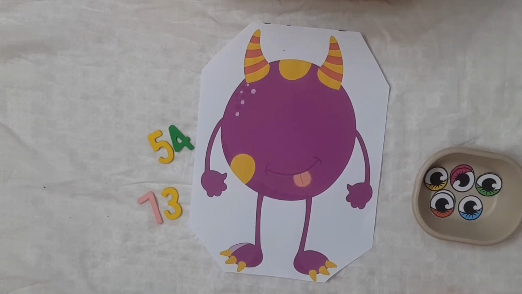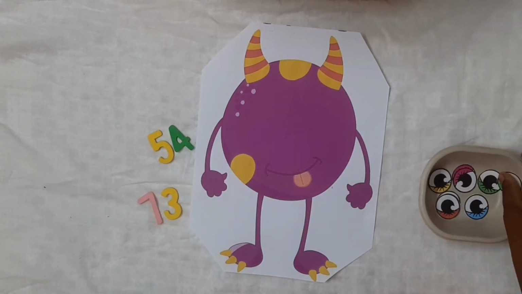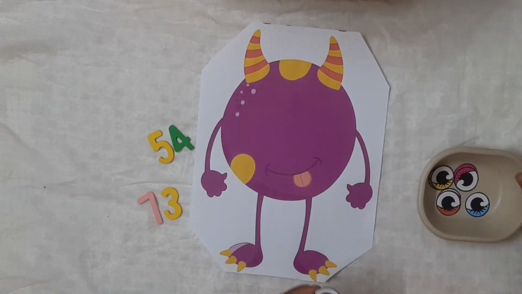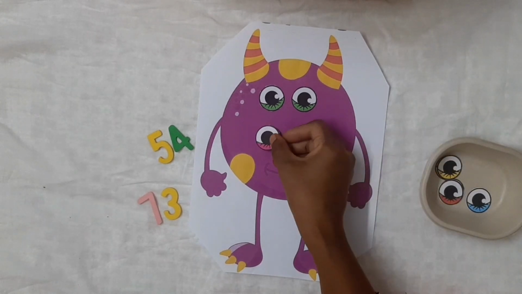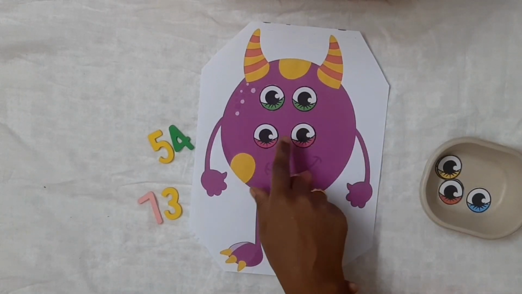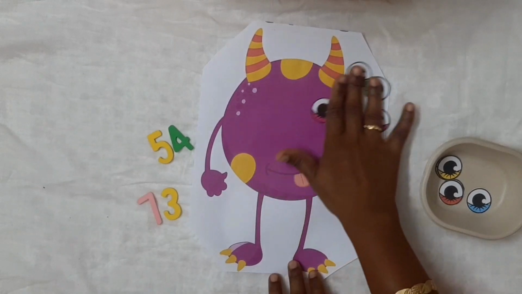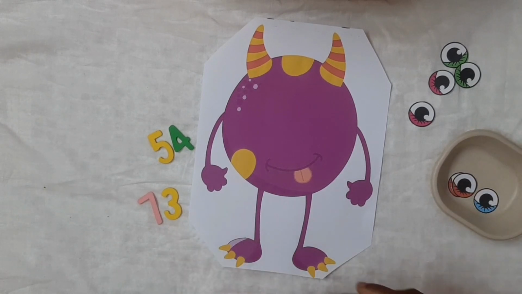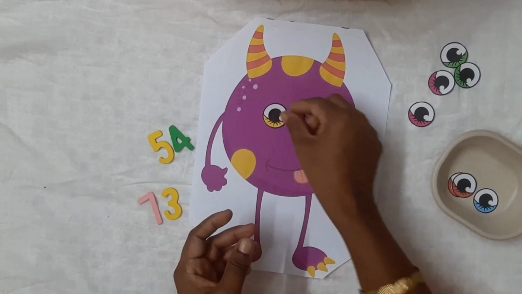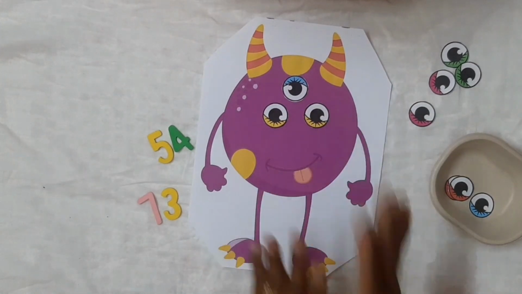This activity is based on monsters. We need to keep even eyes or odd eyes based on the numbers. We need to check the ones digit, that is 4, and we need to keep the eyes. So 1, 2, 3, 4. Both have a pair, both have a pair. So it's an even eyed monster. Next, let's see the number with 3 in the units place. So let's keep 3 eyes, 1, 2, and this does not have a pair. So it's an odd number.